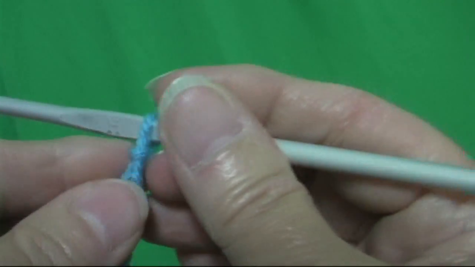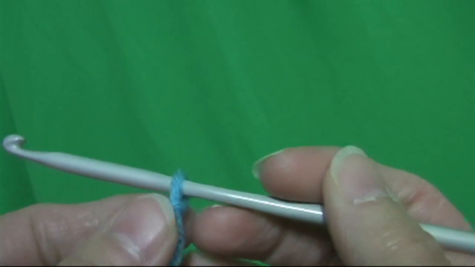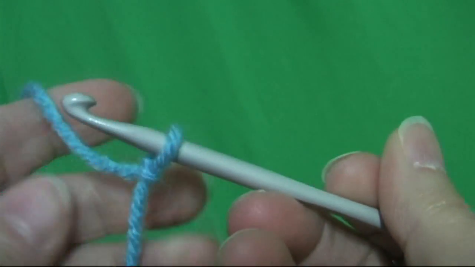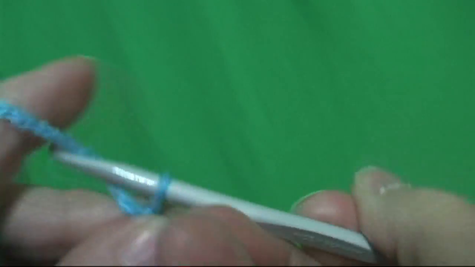There is even another way to make a ring. I have my slip knot on my hook. I'm going to make a bunch of chains. Now you want to chain loosely, especially this first loop.